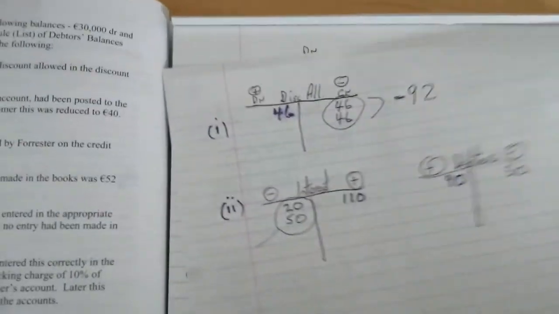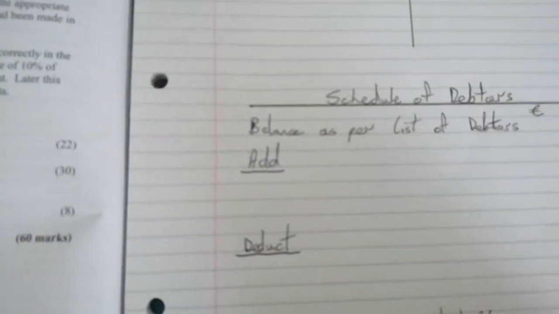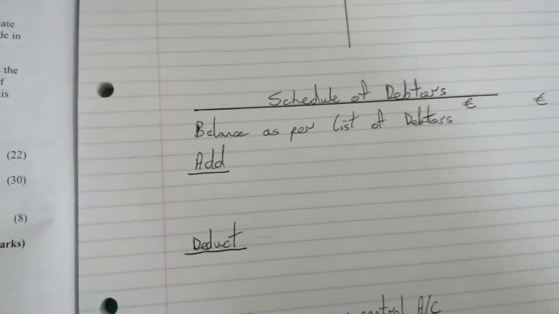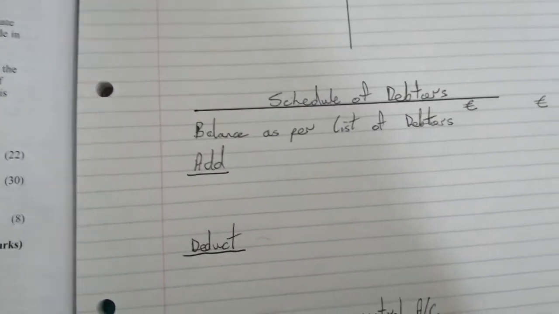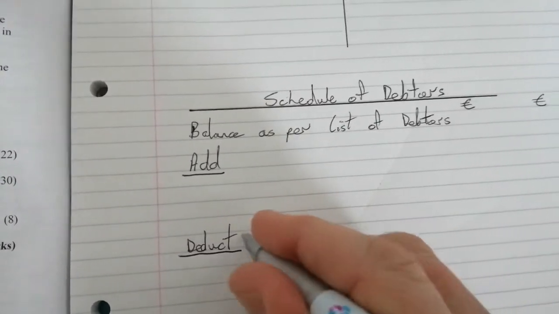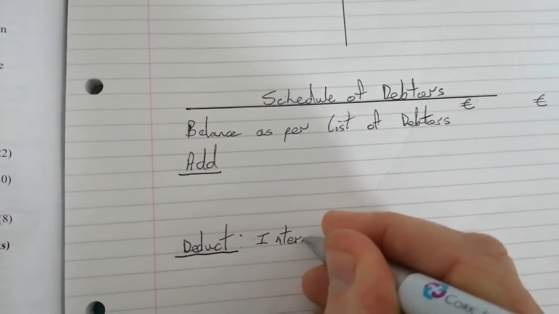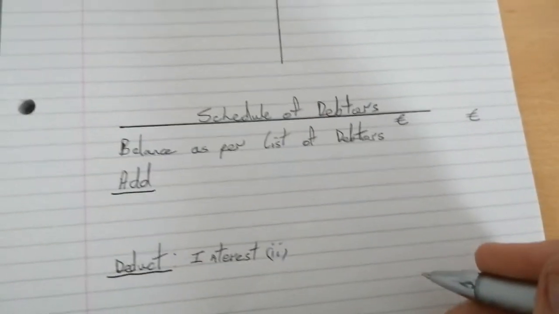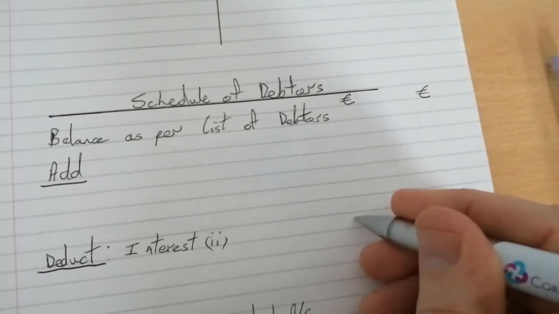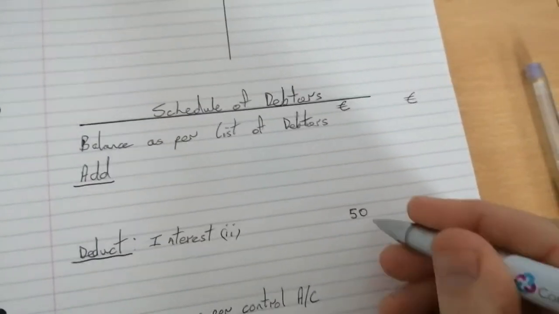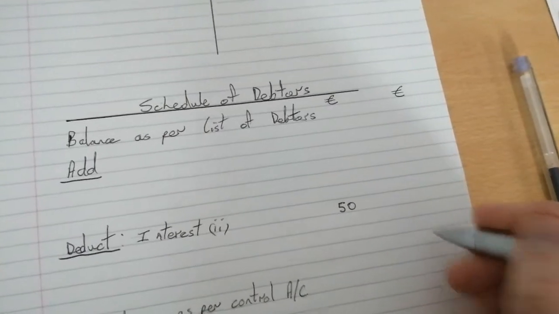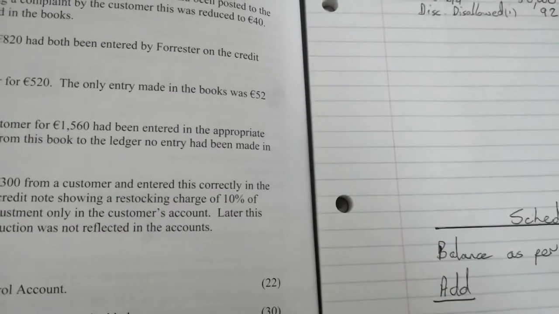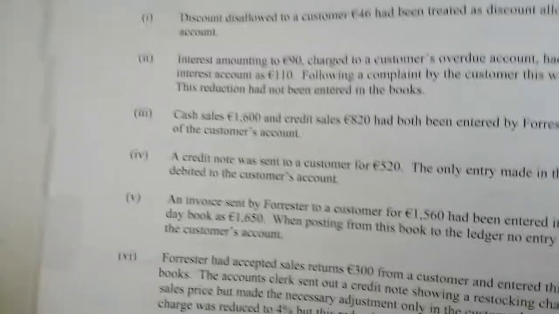So what that means for your schedule of debtors is you want to reduce or deduct your total amount owed to you by debtors to the tune of €50. So interest, and it was part 2, wasn't it? And if we put the deduct column, if we have 2 columns here, we put the 50 in here. We're going to tally it once we have a few more entries, and we'll put a total over here. Okay, so that's part 2. Okay, so on to the next part.